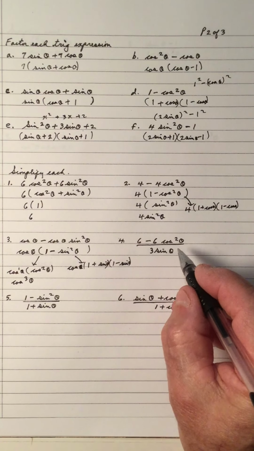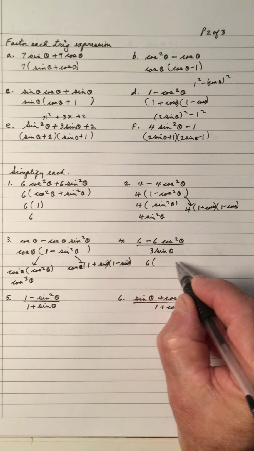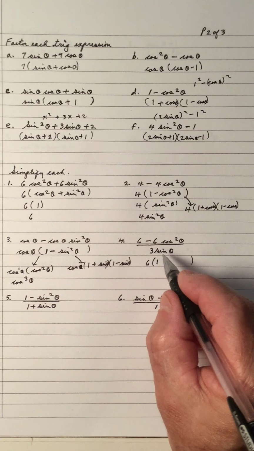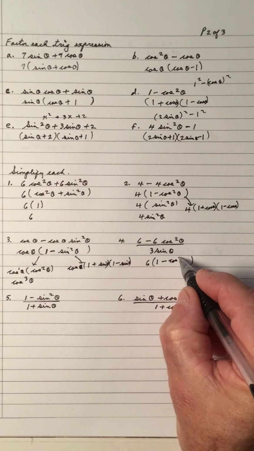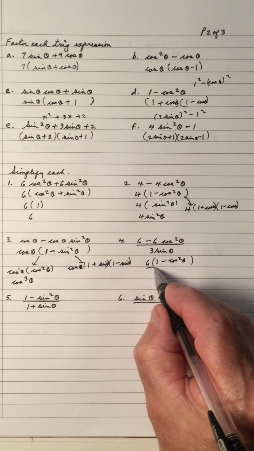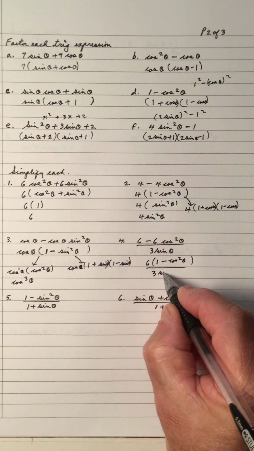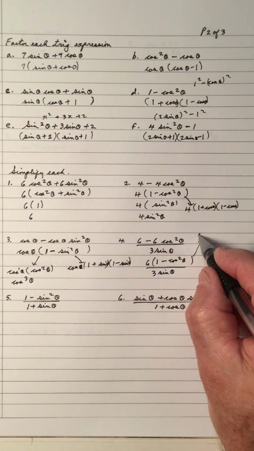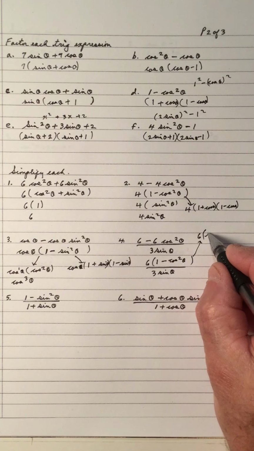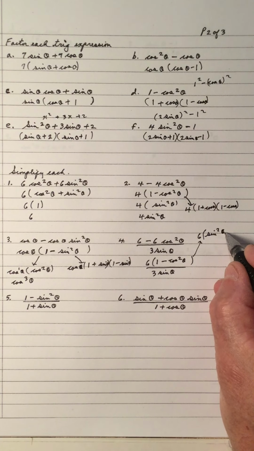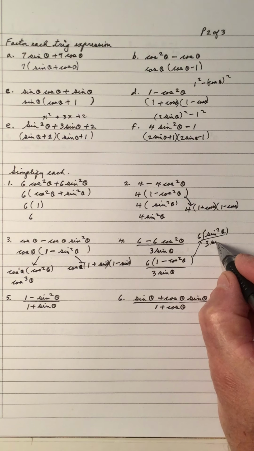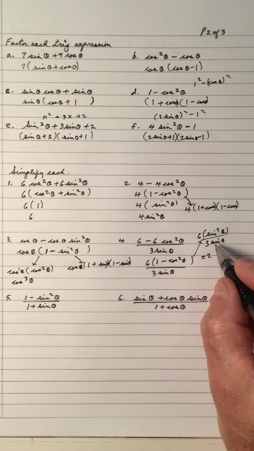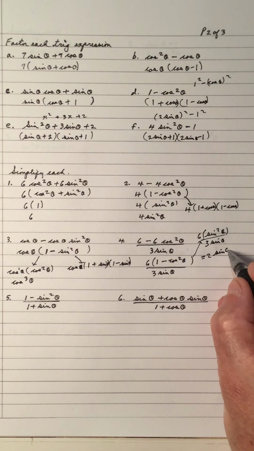And number 4, I see a 6 as a GCF on the top. So I'll remove the 6. 6 divided by 6 is 1. 6 cos squared divided by 6 is cos squared. And that's over 3 sine. And that gives me, let's go up right here. Notice that 1 minus cos squared is sine squared, all over 3 sine. And 6 divided by 3 is 2. Sine squared divided by sine is sine theta.